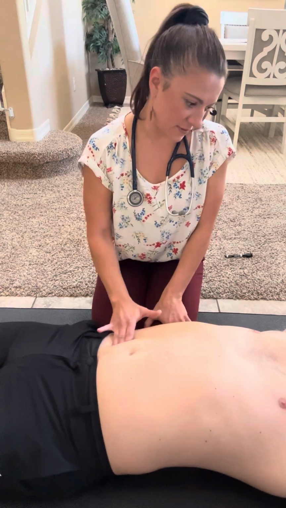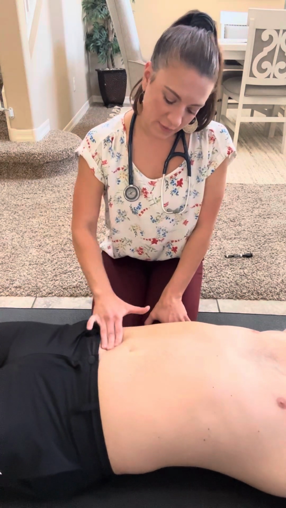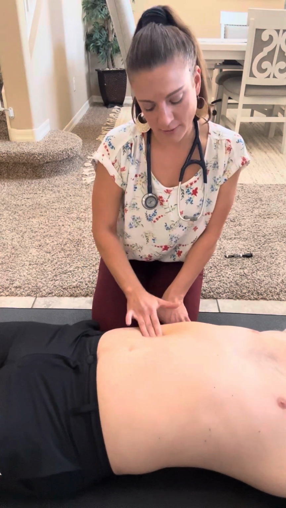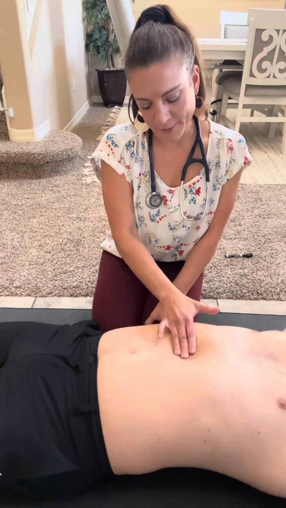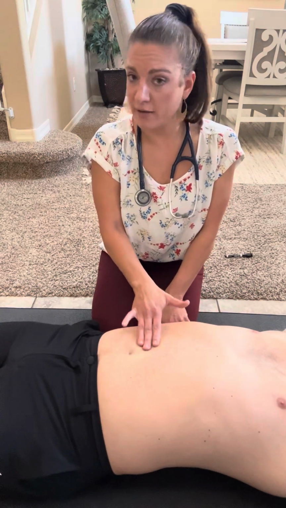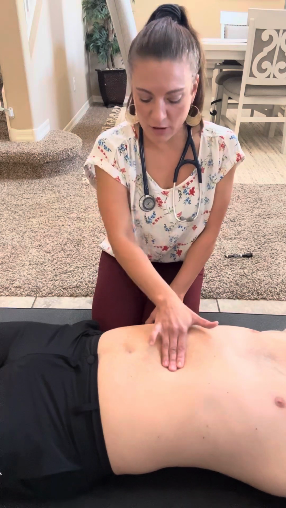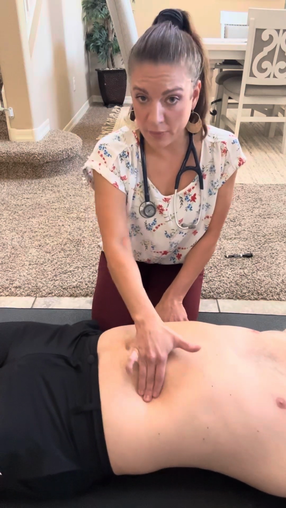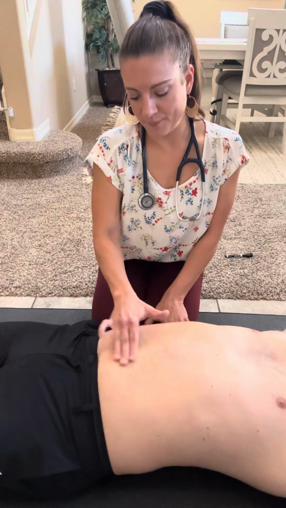Let me know if that hurts, if there's any pain. Feeling for any masses, feeling for any fluid shifts, any tenderness. Noticing particularly when I remove my hand, if there's any kind of rebound tenderness. Now with light palpation there may not be much rebound tenderness, but once we get to deeper palpation, I might note that.